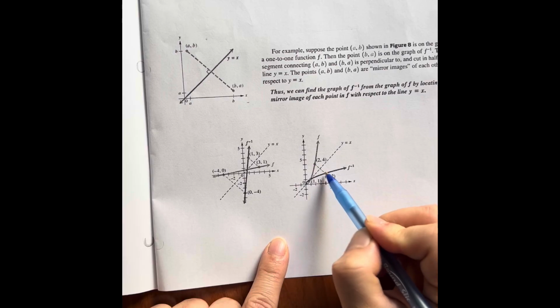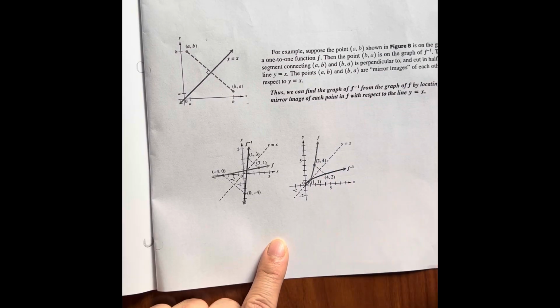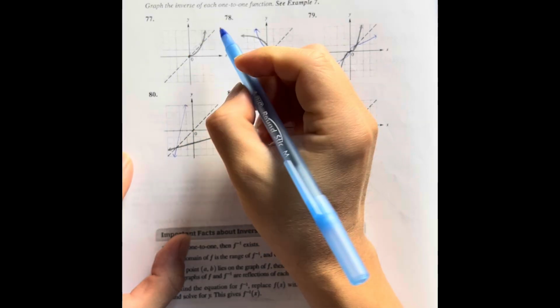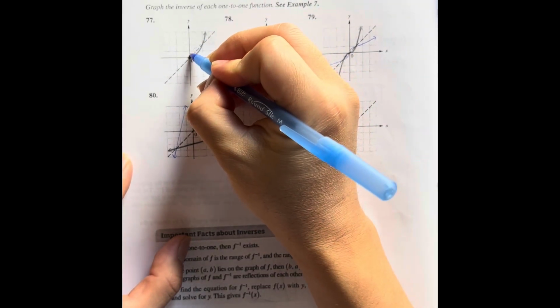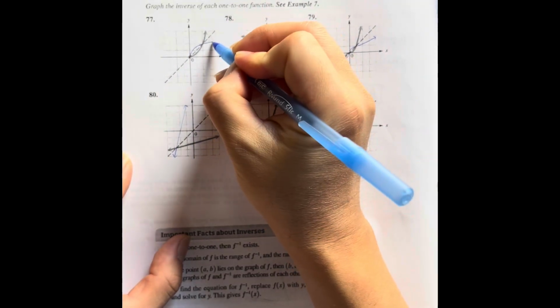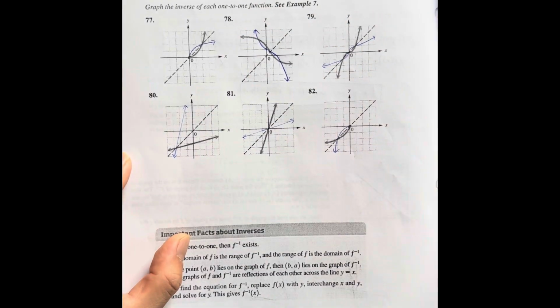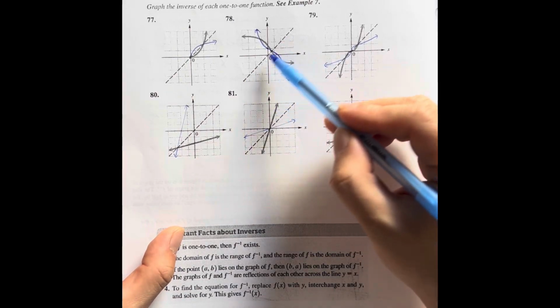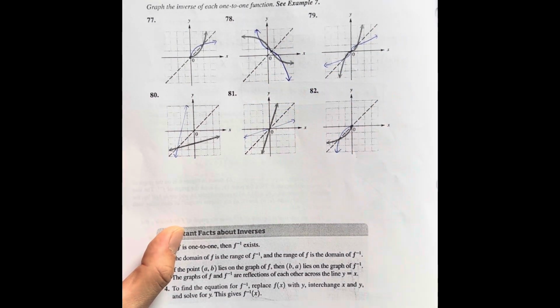It is reflected across this line. So if this graph is f, then the inverse function of that would be something like this. Go ahead and try these and then check. Try doing the reflection across the line y equals x.